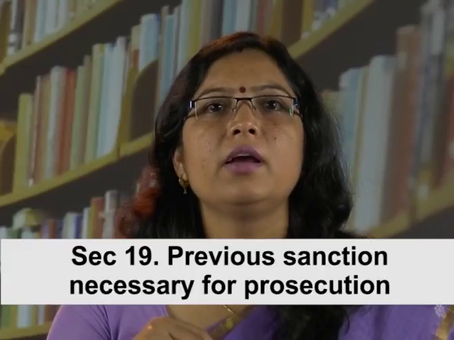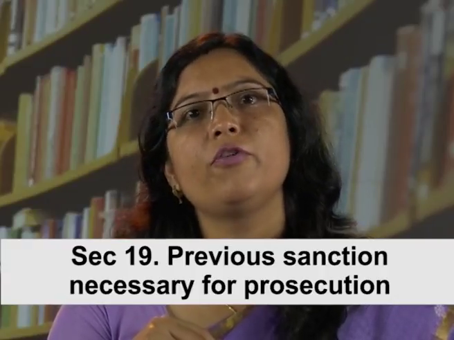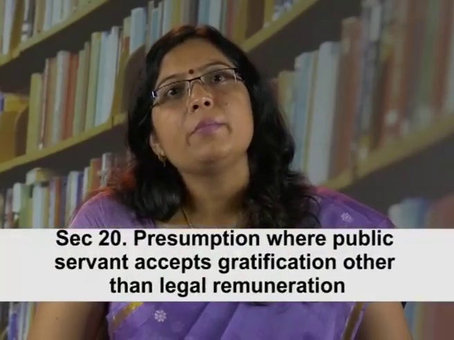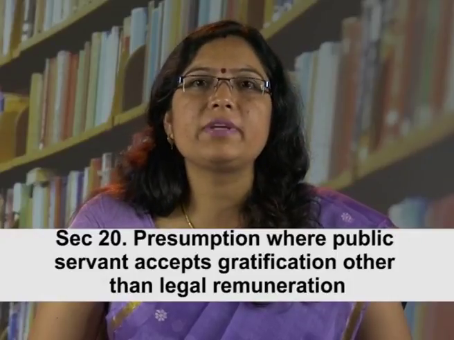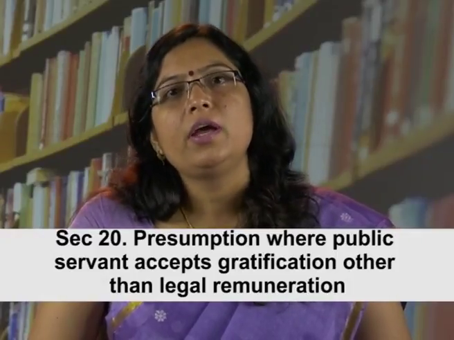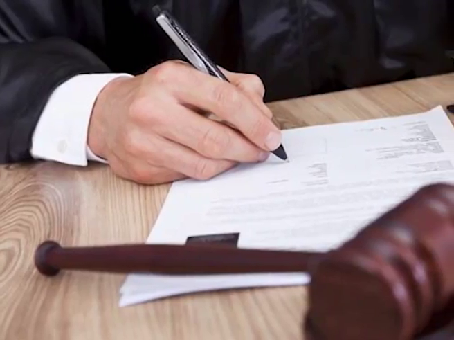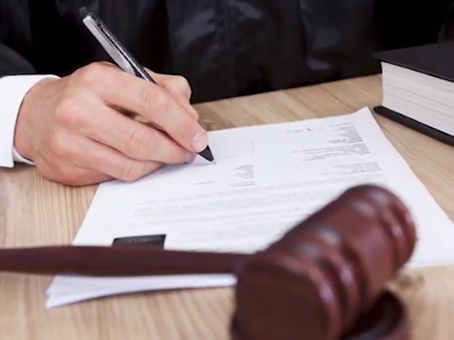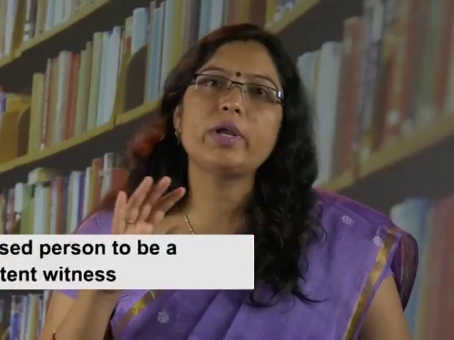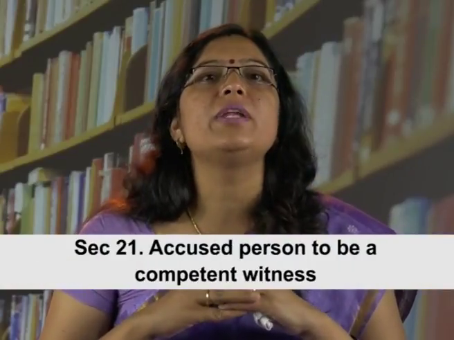Section 19. Previous sanction necessary for prosecution. This section provides that the previous sanction of the competent authority is necessary for prosecution. Section 20. Presumption where public servant accepts gratification other than legal remuneration. This section provides for the presumption, but the provision also says that the court may decline to draw the presumption if the gratification or thing aforesaid is, in its opinion, so trivial that no inference of corruption may fairly be drawn. Section 21. Accused person to be a competent witness.